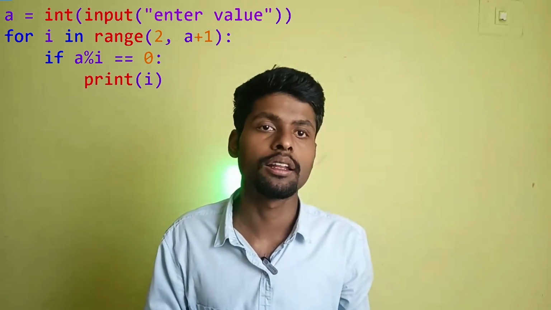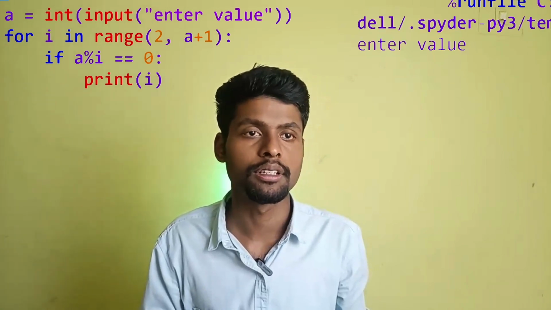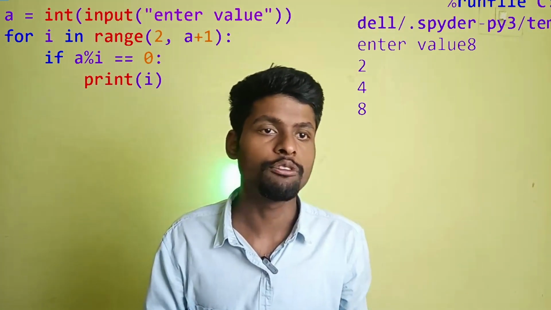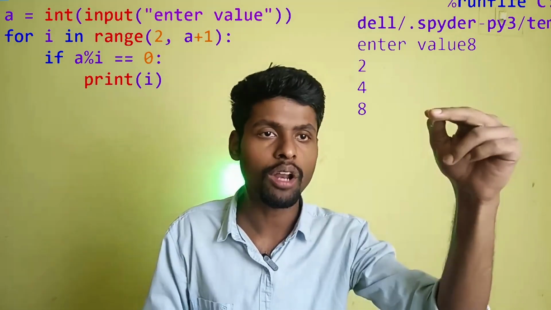Let's execute this code. Later we will trace. I'm giving 8 as my input. And if you see, 2, 4 and 8 got printed.